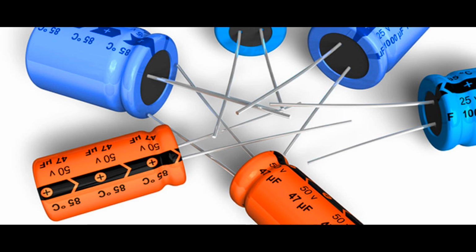Inductive energy storage and conversion. Description: capacitors are used in conjunction with inductors to store and convert energy in circuits, such as in resonant or switched-mode power supplies. How it works: capacitors and inductors together store energy in the form of electromagnetic fields and can convert it between electrical and magnetic energy. Example: in a resonant converter circuit, capacitors and inductors work together to convert and regulate energy efficiently.